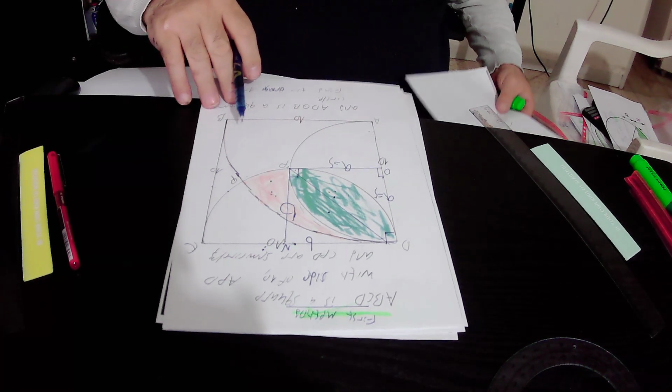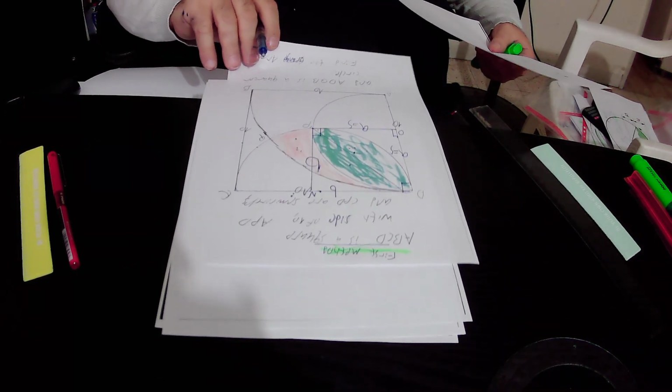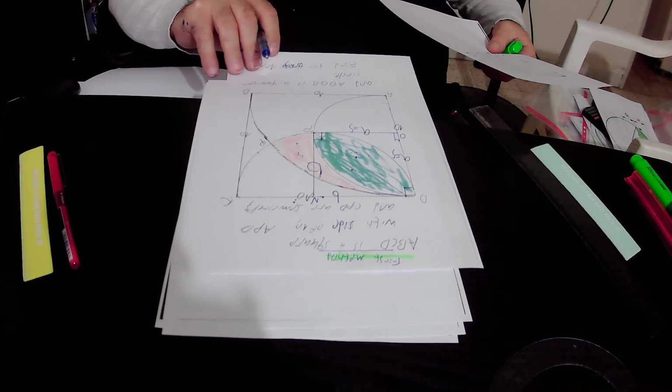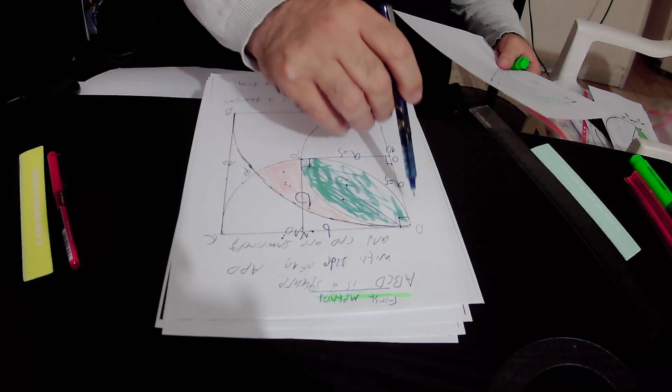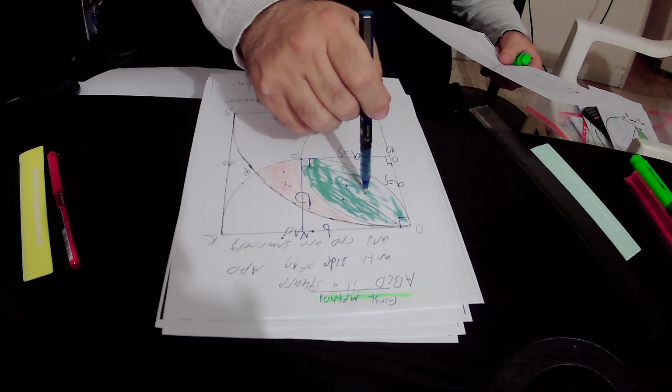We have already found out that the area of the blue lens is equal to 12.5 pi minus 25. So we'll subtract from the area of the big lens the area of the blue lens.